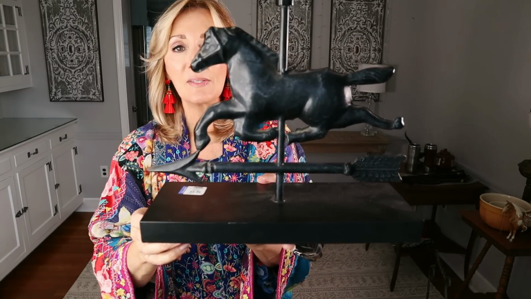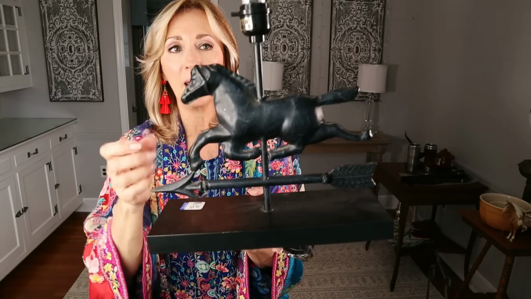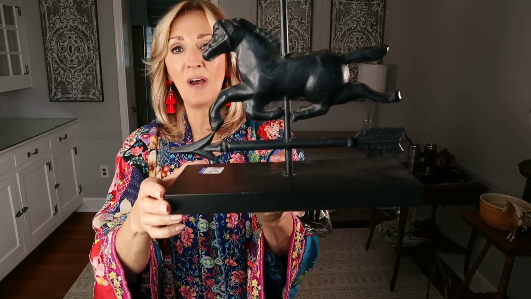For some reason, I was down the lamp aisle for quite a while in that shopping trip. Came home with way too many lamps, but I did come home with this one. So this is a beautiful horse and arrow. I think it's a tin lamp, and I have not tested it yet, so hopefully, fingers crossed, it works. I paid $5 for it.